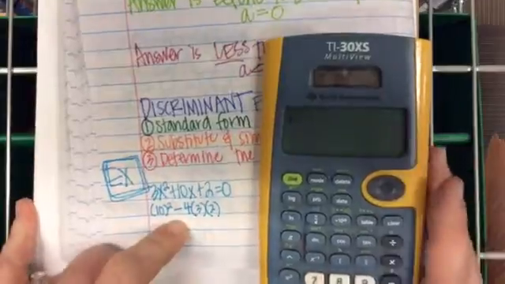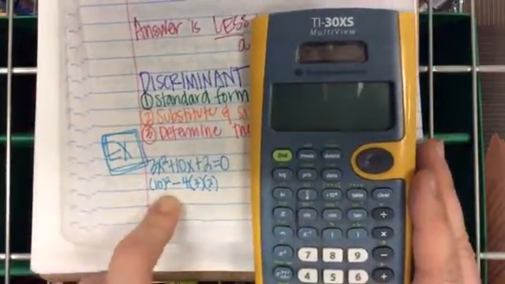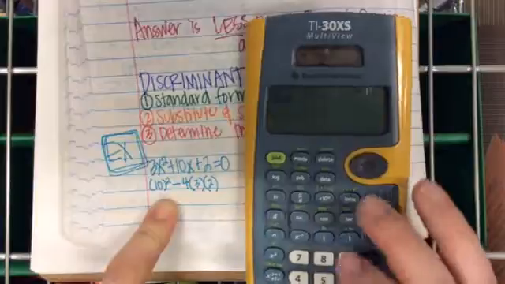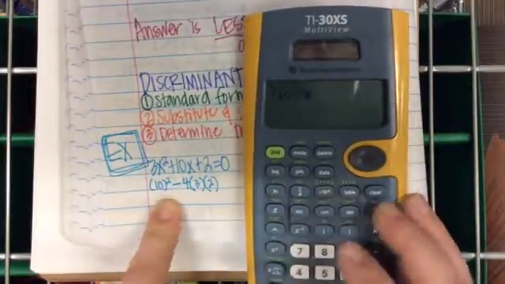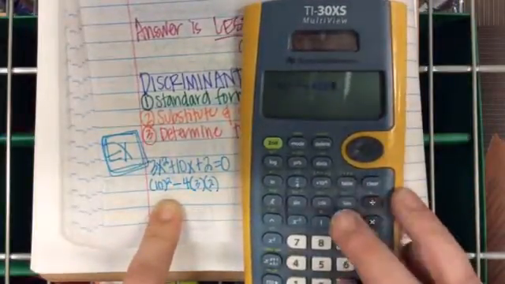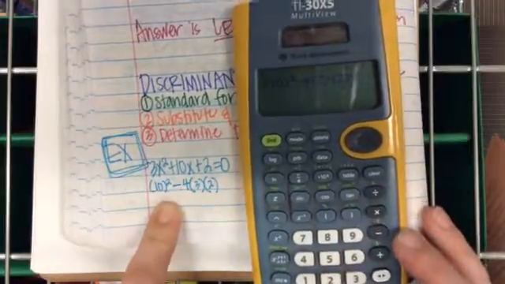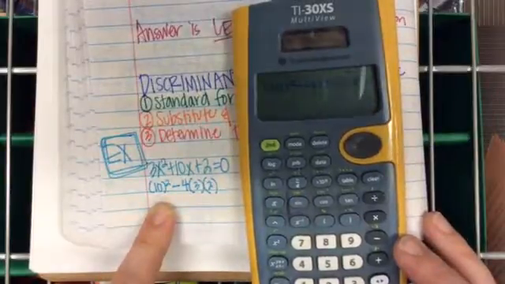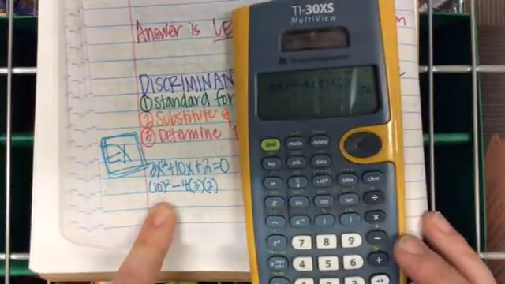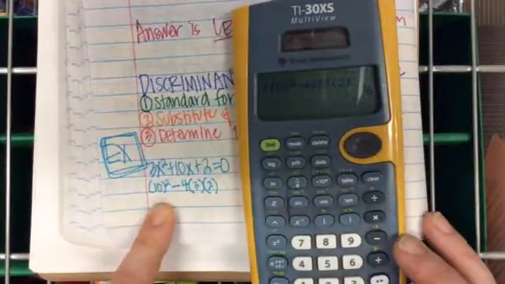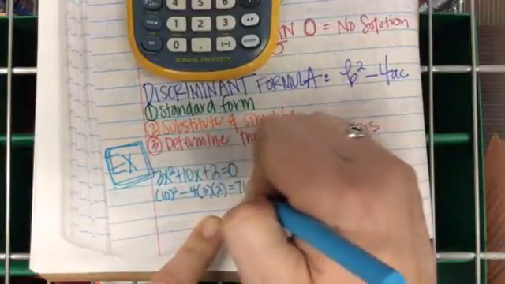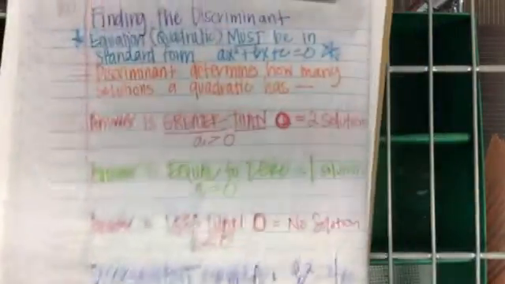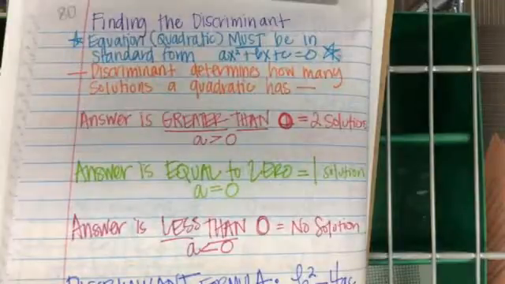I mean, you can do mental math if you want to. Said no middle schooler ever. 10 squared minus 4 times 3 times 2. I type it straight in my calculator. I get 76. So how many solutions are there in this problem? 2 solutions, 0 solutions, 1 solution.